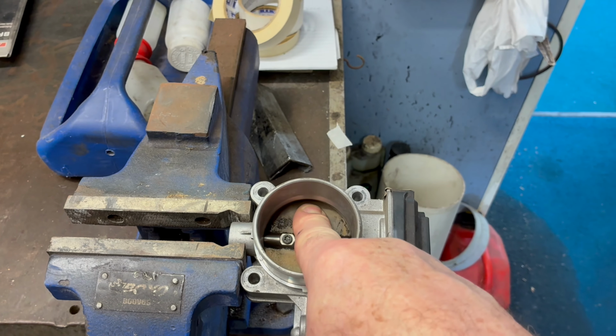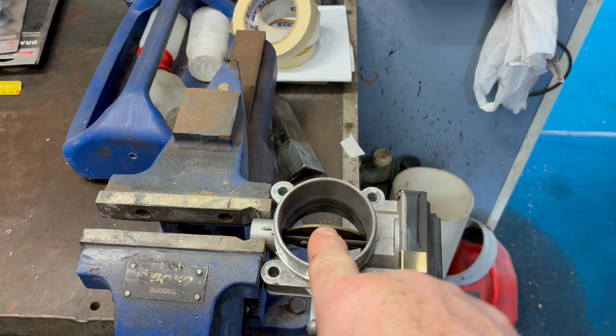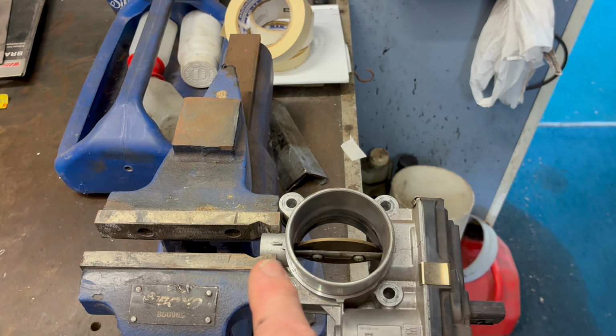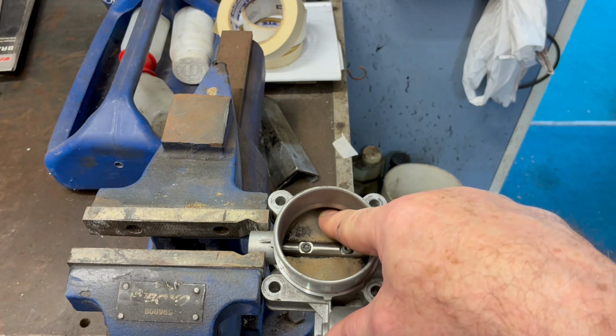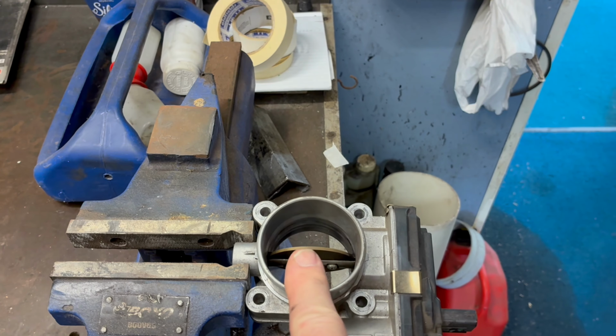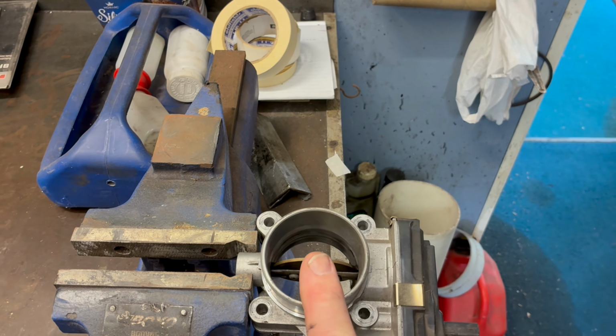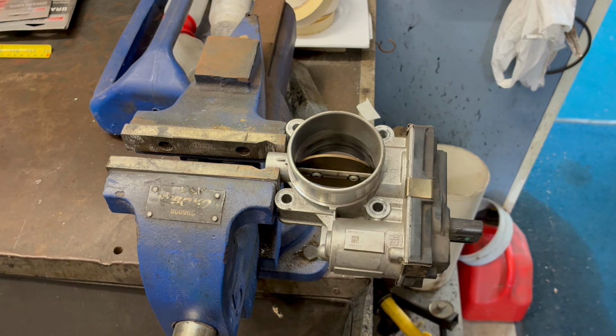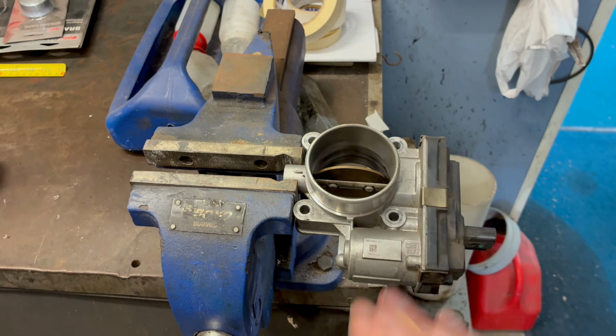When I closed my butterfly and let go of it, the thing would just stay closed. I did give it a whack with a hammer and a slight pry bar just to reposition the butterfly, and it worked for a short period, but I just went out and bought a new throttle body for it. I wasn't messing around with that. And that seems to have solved the issue.